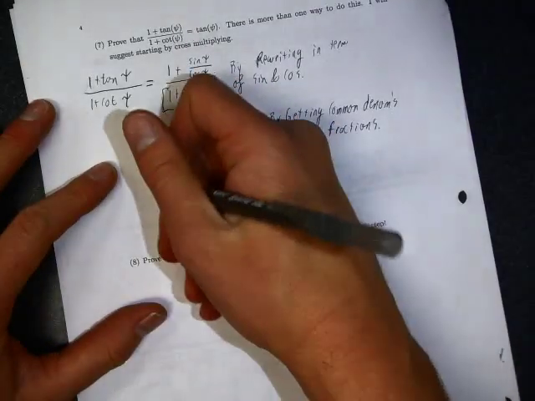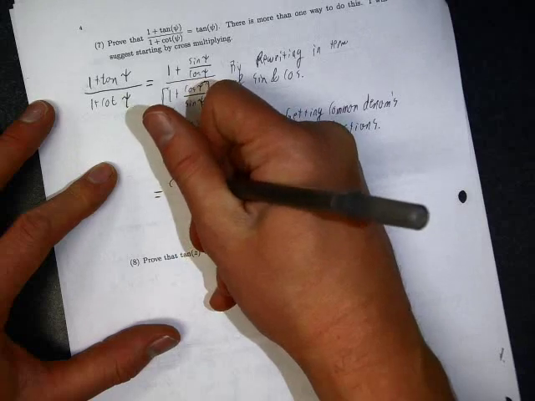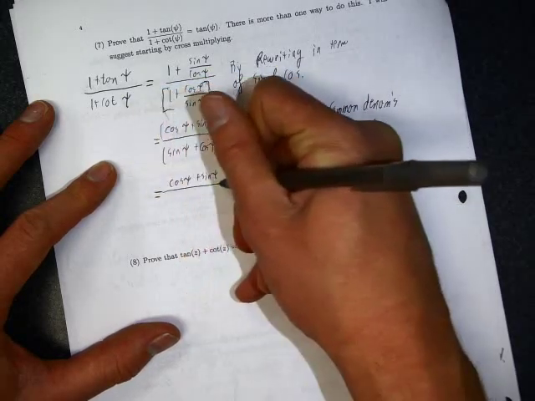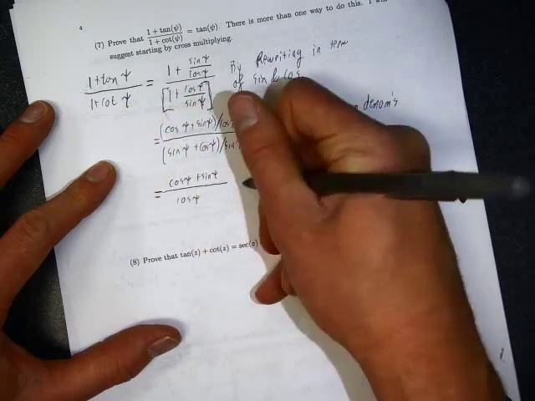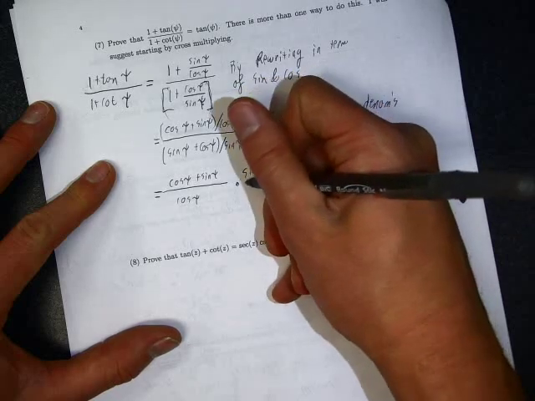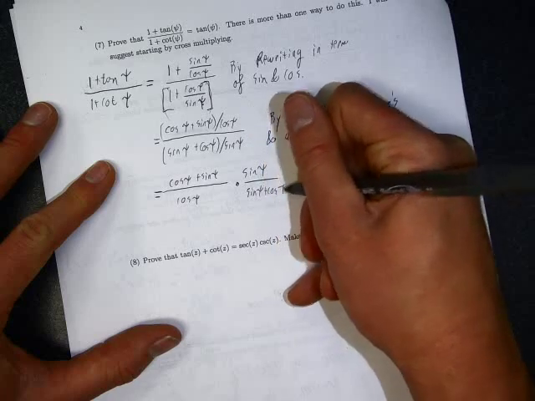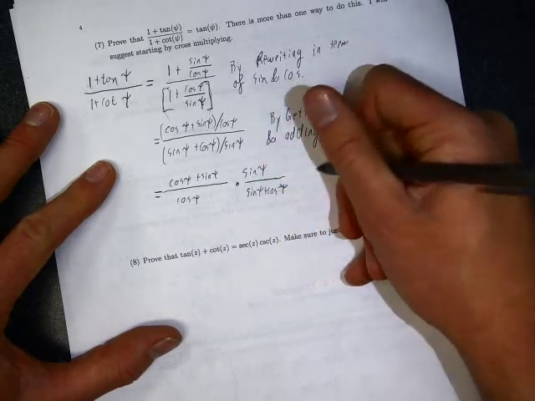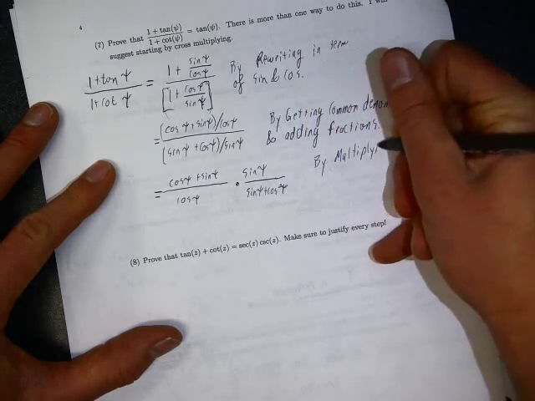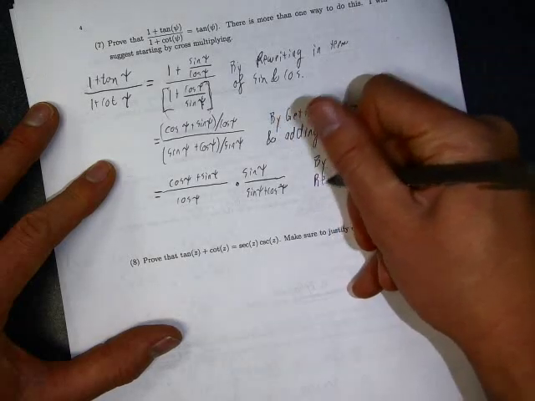But let's, instead of dividing by a fraction, multiply by the reciprocal. So I see cosine psi plus sine psi divided by cosine psi, times the reciprocal of the bottom, sine psi divided by sine psi plus cosine psi, by multiplying by the reciprocal of the denominator.